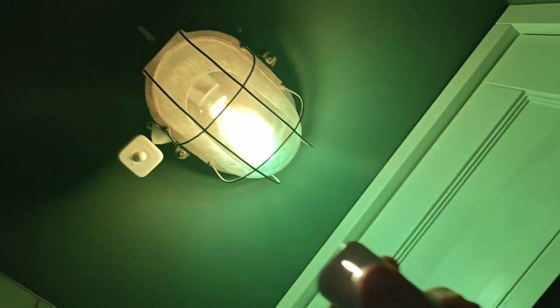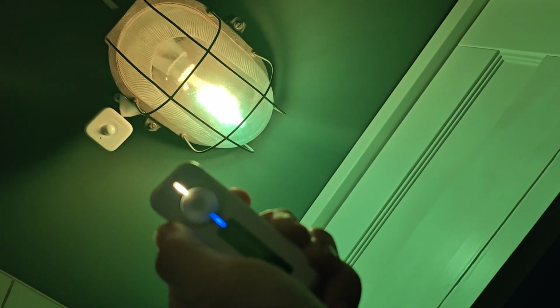it goes to the red player's turn, and then press again, it's the yellow player's turn, and it basically changes the color of this Govee light that I have here in the ceiling.